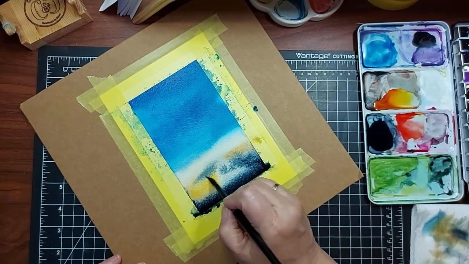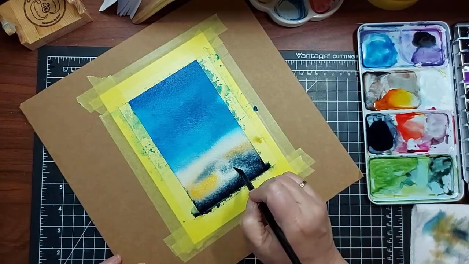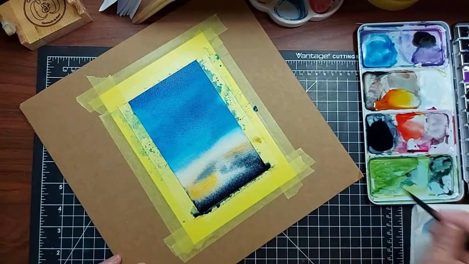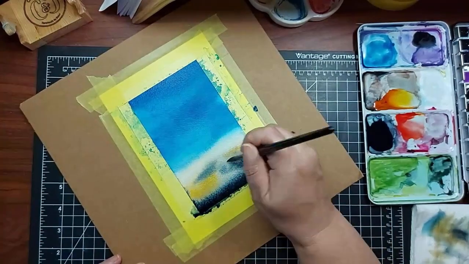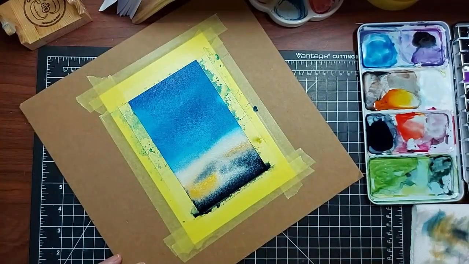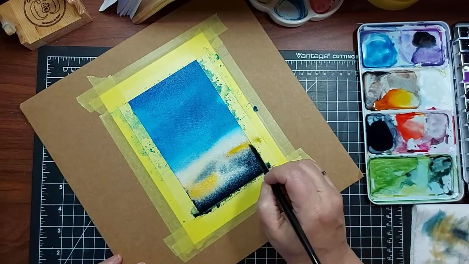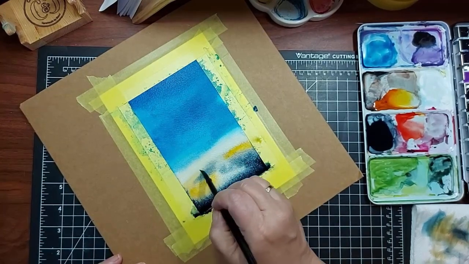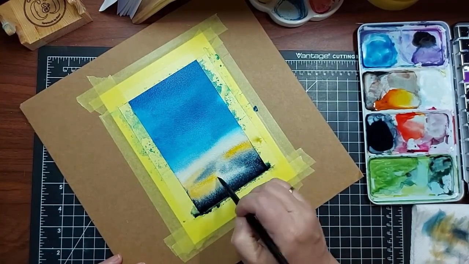So just a little bit of water just to soften these areas. And I'm going to come in with some brighter yellow because I'm kind of losing it there at the top.